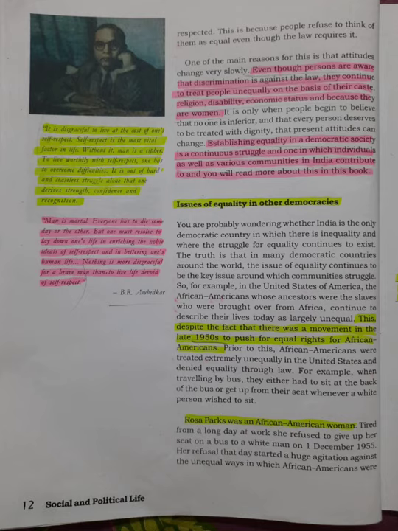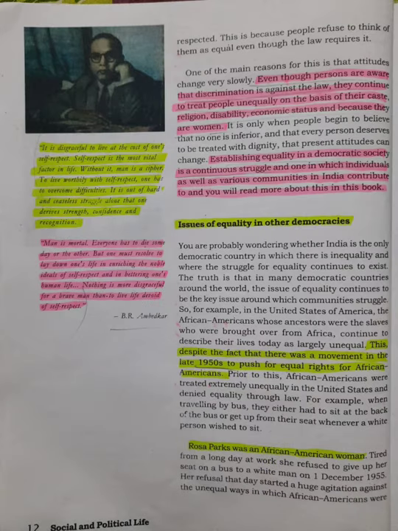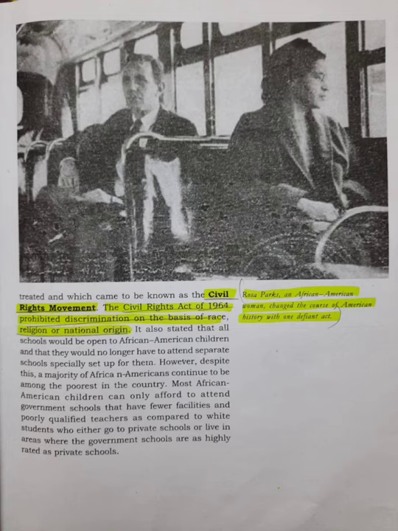Rosa Parks was an African American woman. Tired from a long day at work, she refused to give up her seat on a bus to a white man on December 1st, 1955. Her refusal that day started a huge agitation against the unequal ways in which African Americans were treated, which came to be known as the Civil Rights Movement.